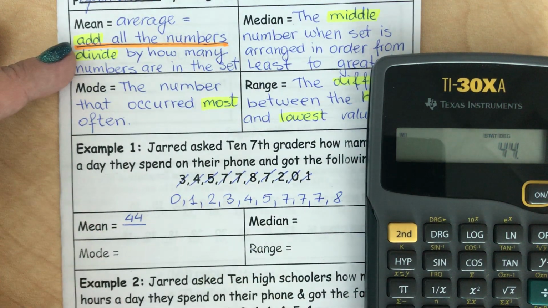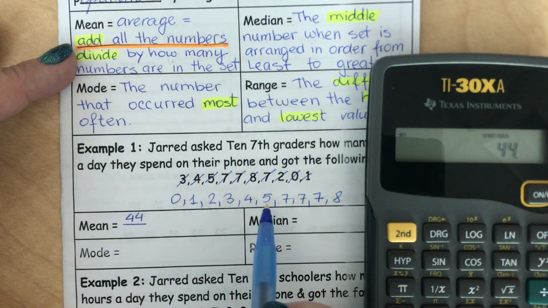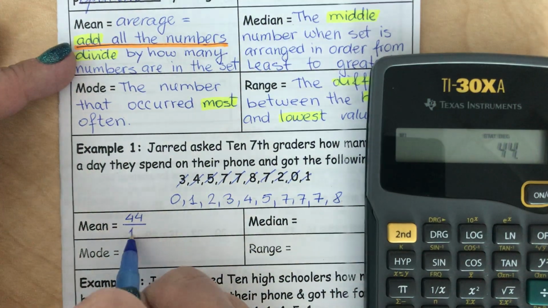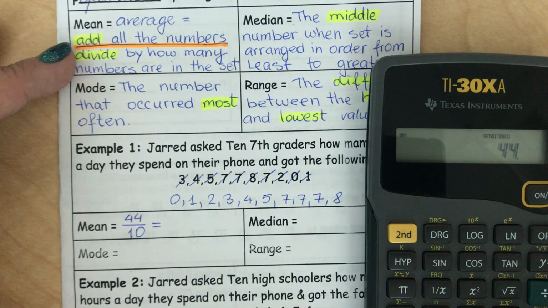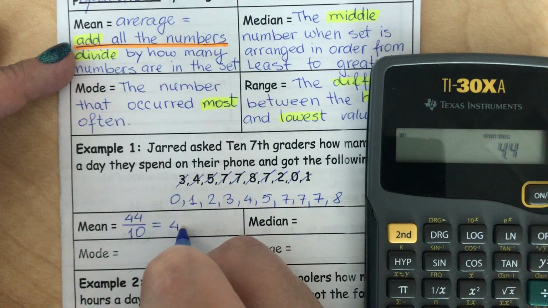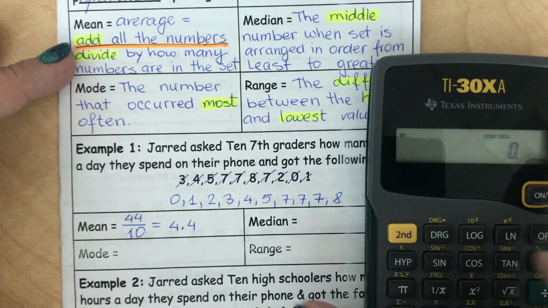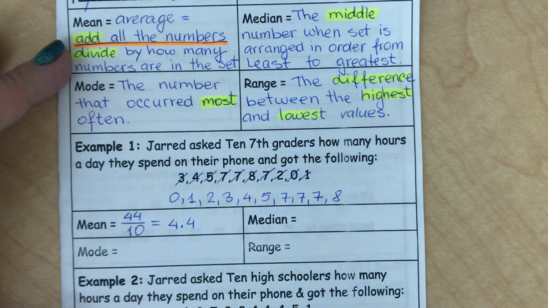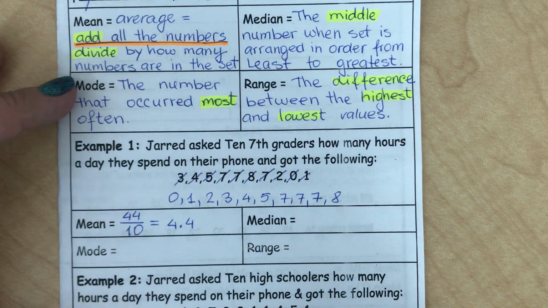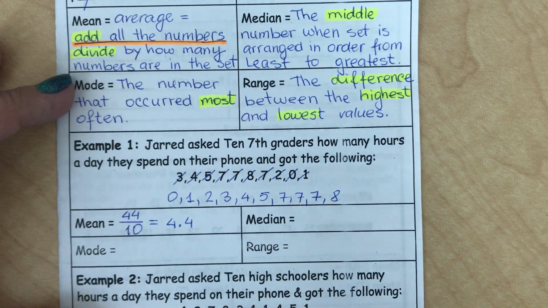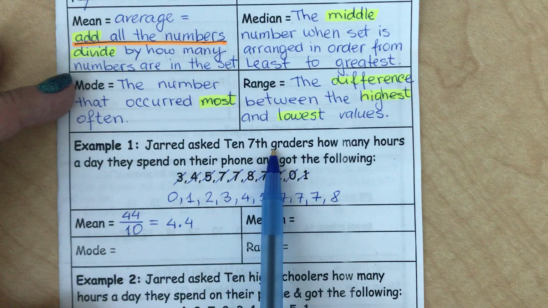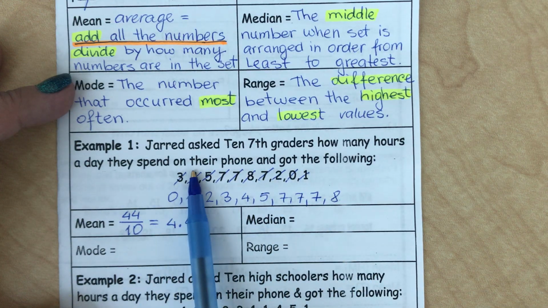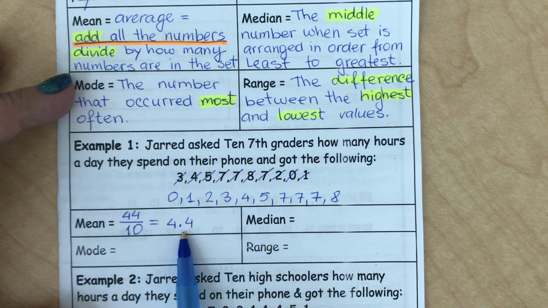And then I have to divide by how many are in the set. 1, 2, 3, 4, 5, 6, 7, 8, 9, 10. 10. And that's 4.4. So the mean or the average of all these numbers is 4.4. So on average, 7th graders spend on their phone 4.4 hours.